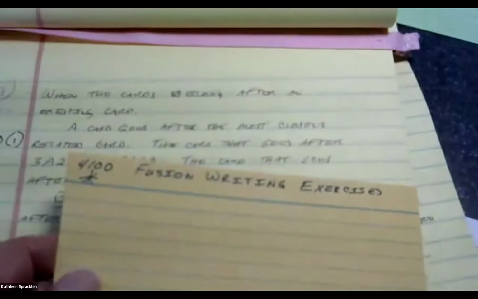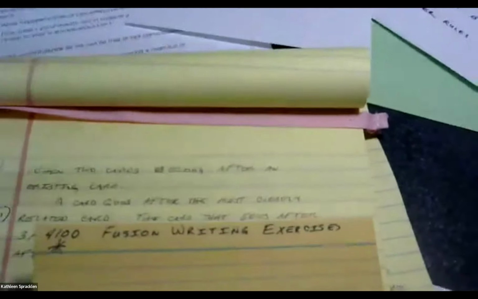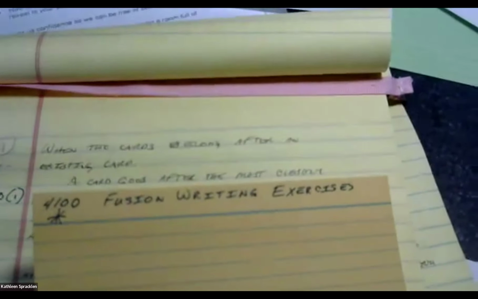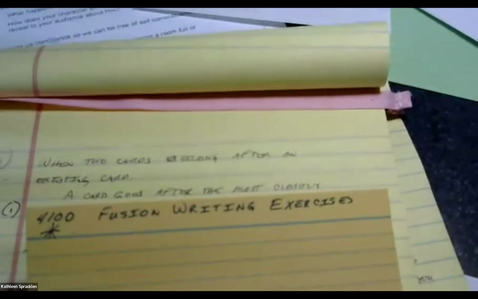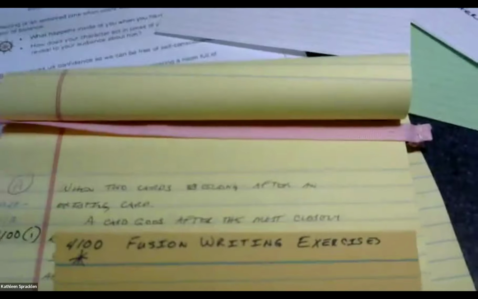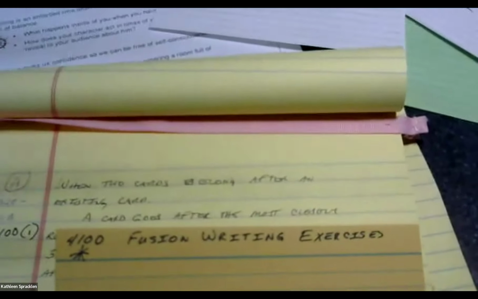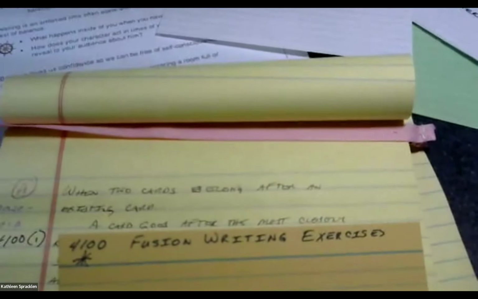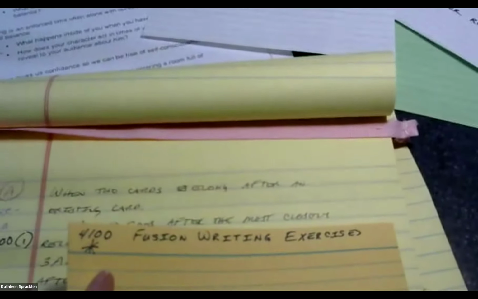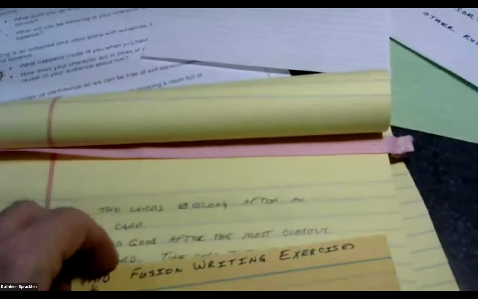Now, for me, if I were taking a class like this, which I am because I'm learning from Victoria, I would make out a card for fusion writing exercises. I have told you before that I put my writing in the 4,000, so maybe I'd call it 4,100 fusion writing exercises. And see that star there? That star simply tells me that I have something written on the back of the card.